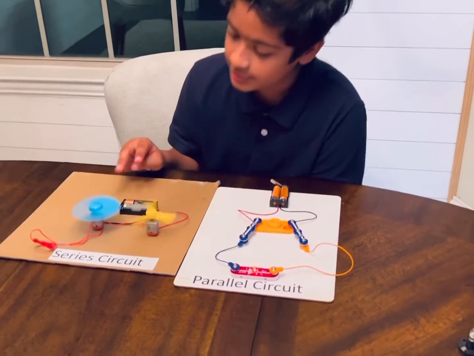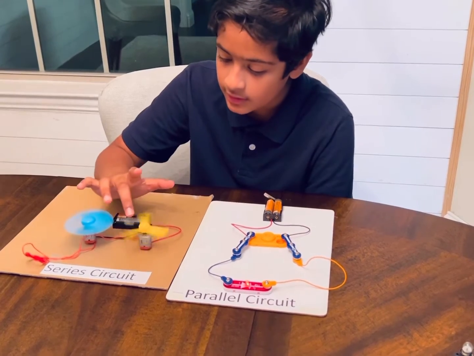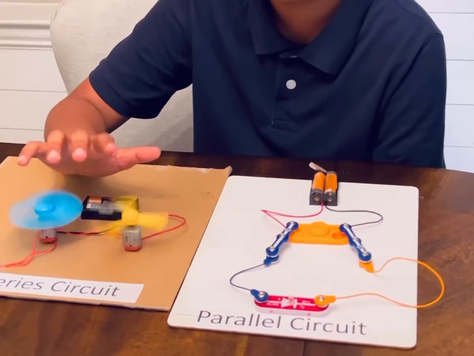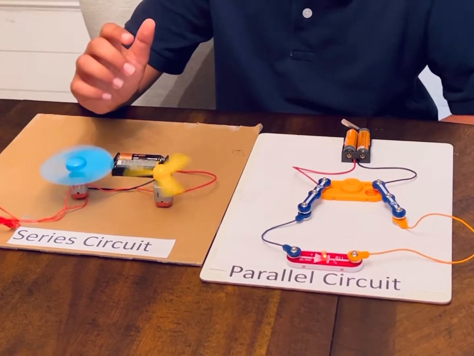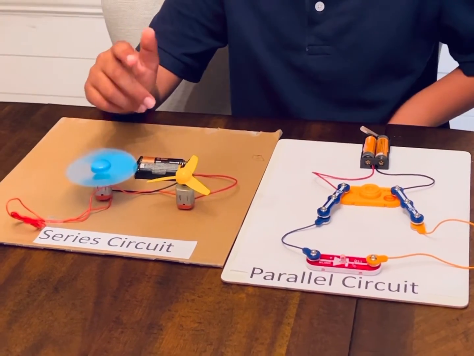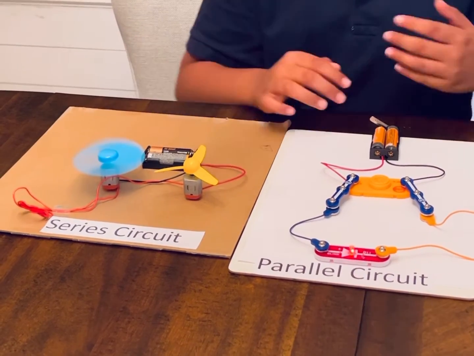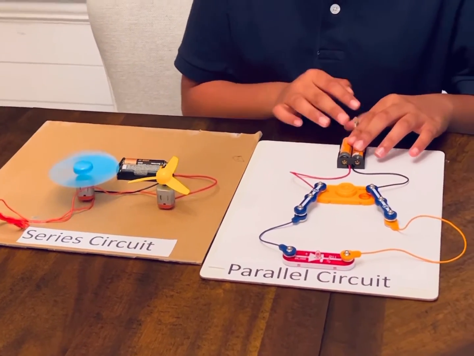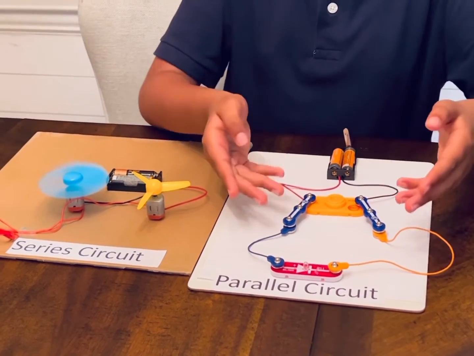As you can see in the series circuit, the first fan is rotating very fast. However, here, it's rotating a bit slower because it's receiving the energy, or the electrons, slower. So because of that, the series circuit is not an effective way of making energy travel. However, if you look at the parallel circuit, you can see that it receives energy in both ways at the same time.